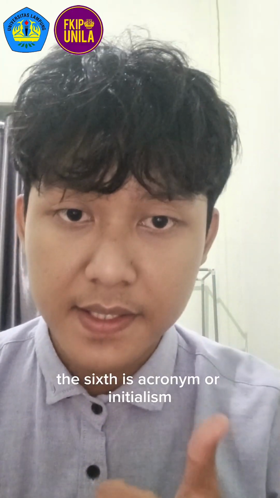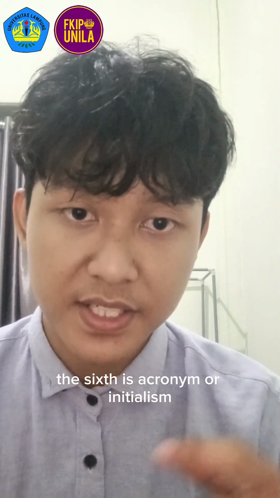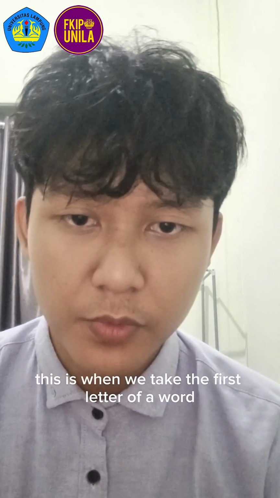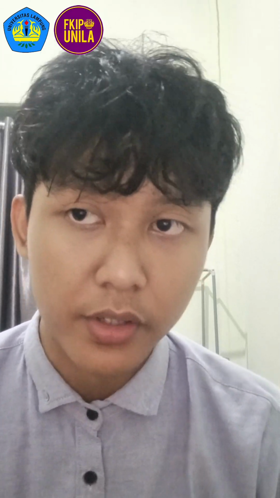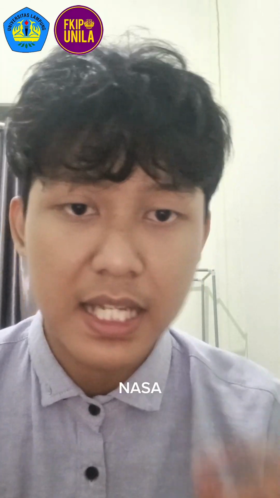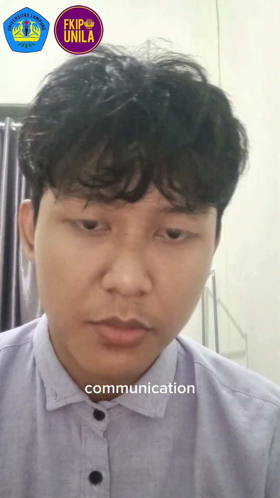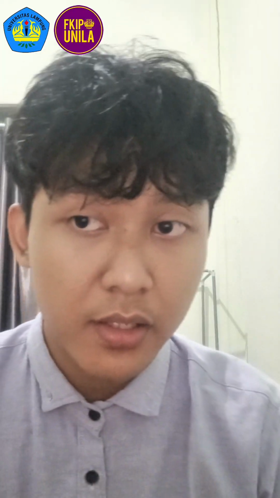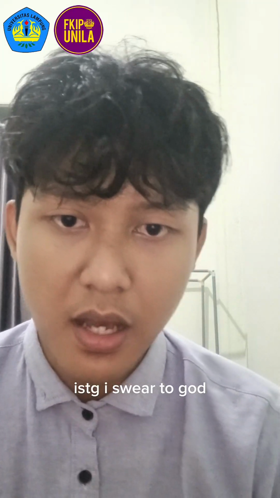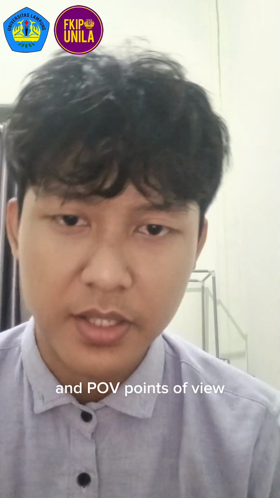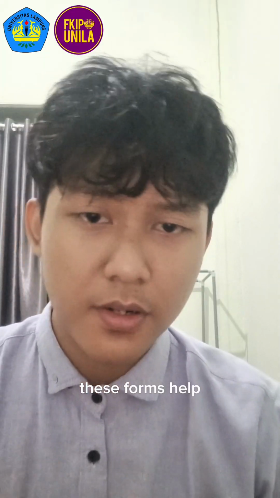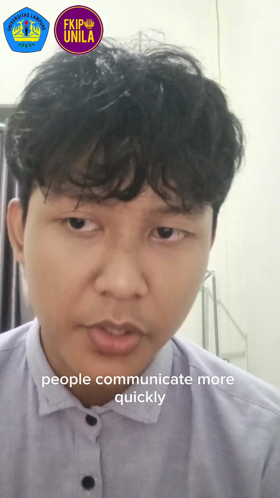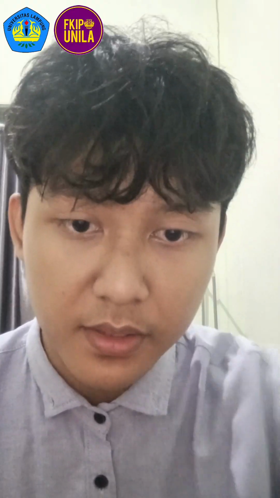The sixth is acronym or initialism. This is when we take the first letter of each word. For example, NASA and UN. In everyday digital communication, we also use FR for for real, ISTG for I swear to God, and POV for point of view. This form helps people communicate more quickly and efficiently.